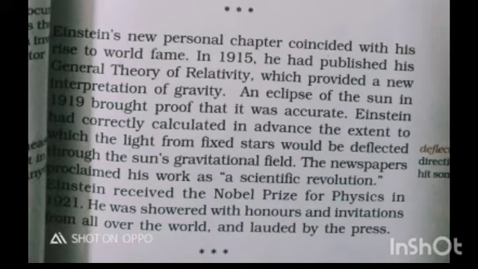Einstein's new personal chapter coincided with his rise to world fame. In 1915, he had published his general theory of relativity, which provided a new interpretation of gravity. An eclipse of the sun in 1919 brought proof that it was accurate. Einstein had correctly calculated in advance the extent to which the light from fixed stars would be deflected through the sun's gravitational field. The newspapers proclaimed his work as a scientific revolution. Einstein received the Nobel Prize for Physics in 1921. He was showered with honors and invitations from all over the world and lauded by the press.